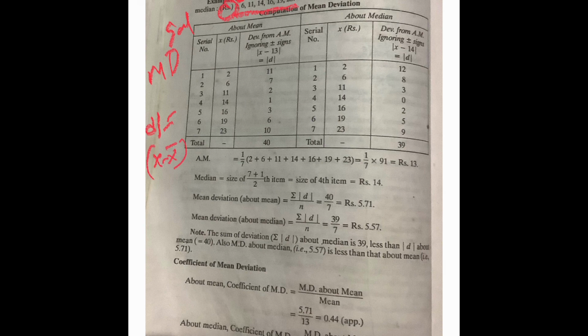So how are you going to find x bar? Since they have given just variables, you simply write x. Then x bar is equal to the sum of these divided by the total number. Total number is 7. Okay, so in that way you can find the mean. Mean is rupees 13.